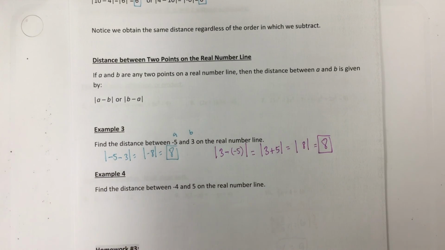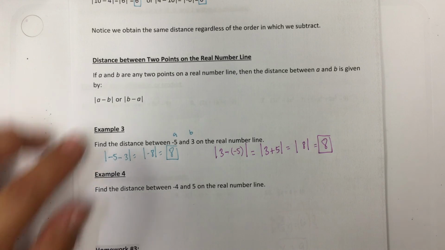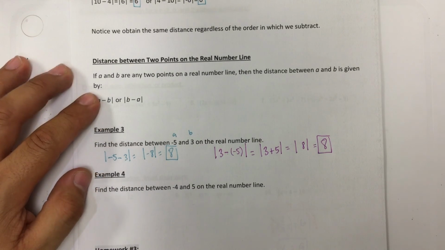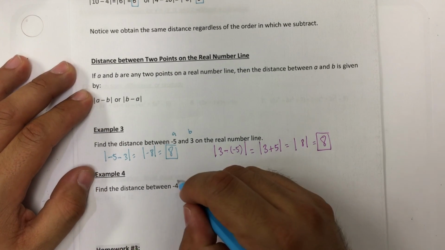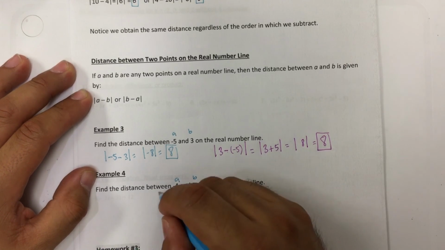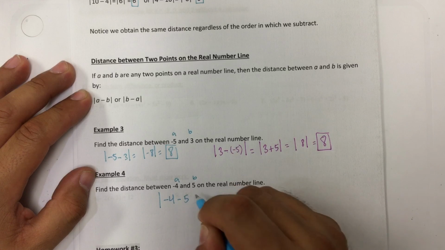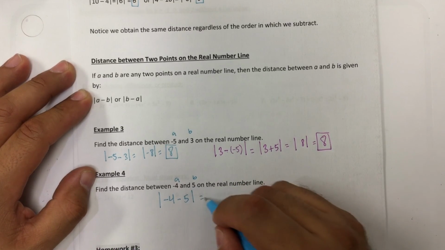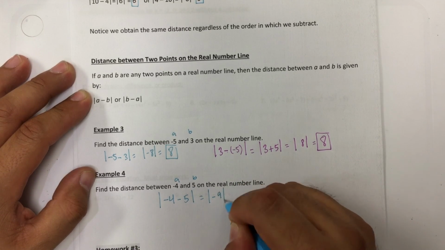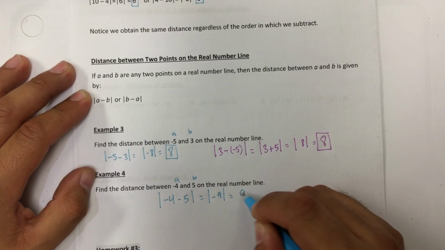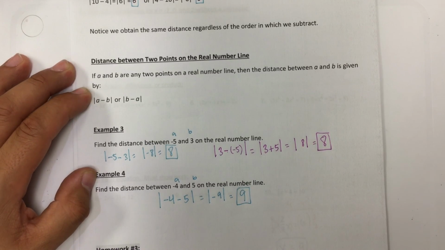All right, example 4, I'm just going to show you one of them. I just like to stick with whatever's there, so the absolute value of a minus b. So we'll call this a, we'll call this b. The absolute value of a is negative 4 minus b, which is 5. Negative 4 minus 5 is negative 9. And the absolute value of negative 9 is going to be 9.